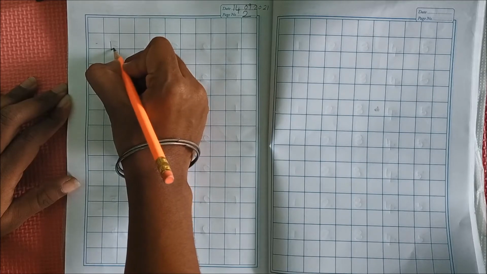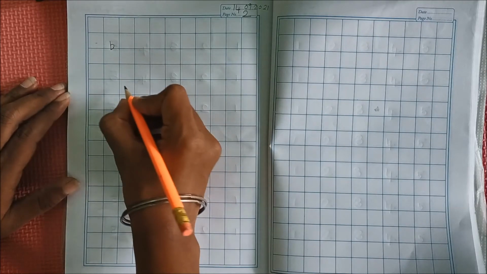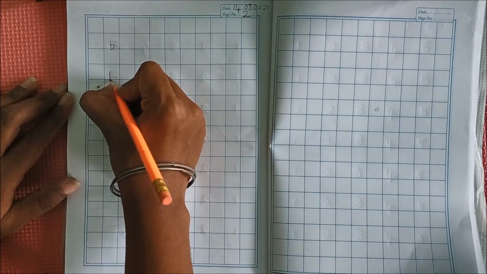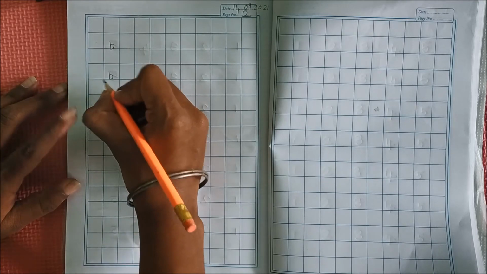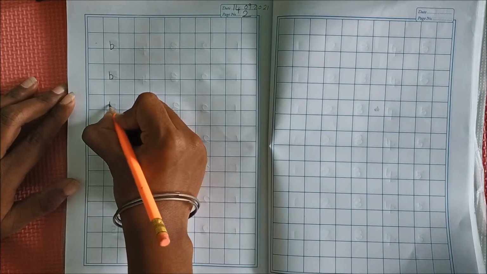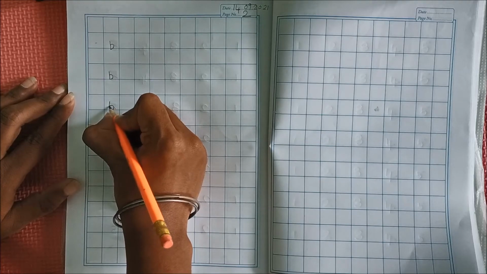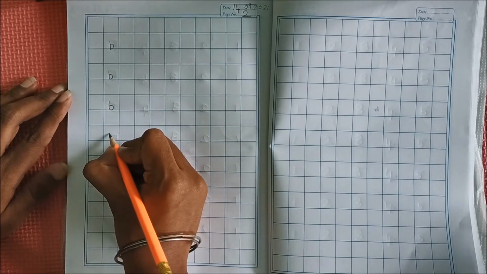Standing line and a small circle. 6. You should not lift your hand.